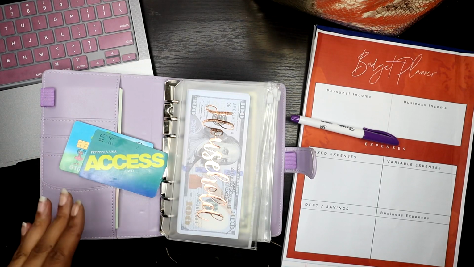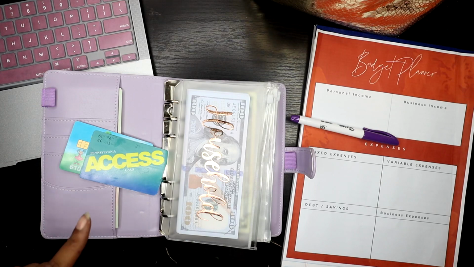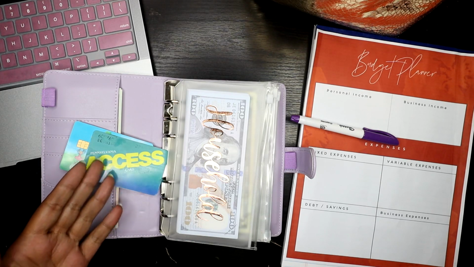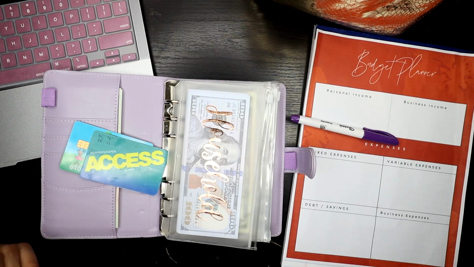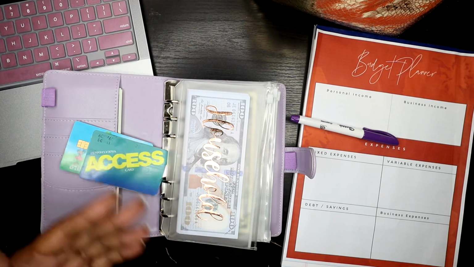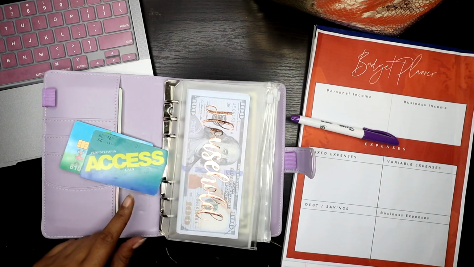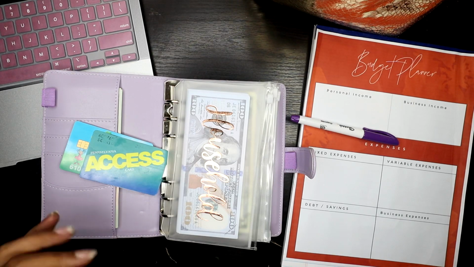Before we get started, I do want to let you guys know that for food, I don't typically have a budget. I get food stamps and I also get WIC. So if you're wondering how I calculate food, I don't. If we eat out or order out or do any of those things that does not allow for food stamps, I add those into my entertainment budget.